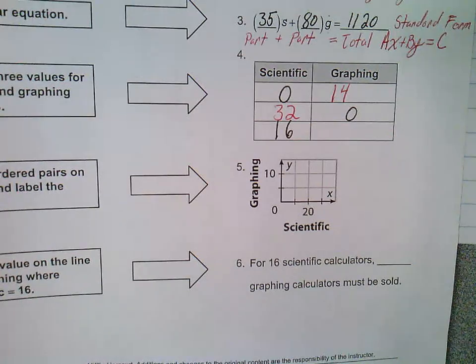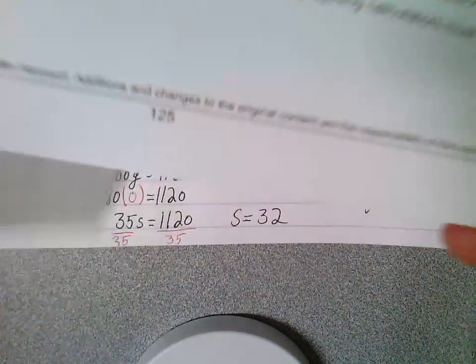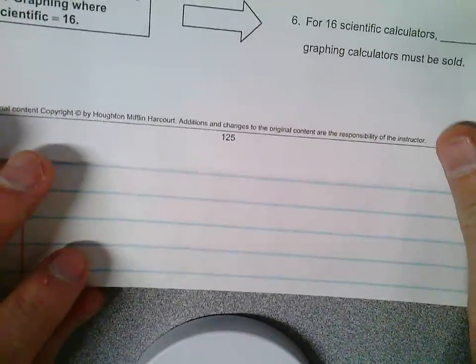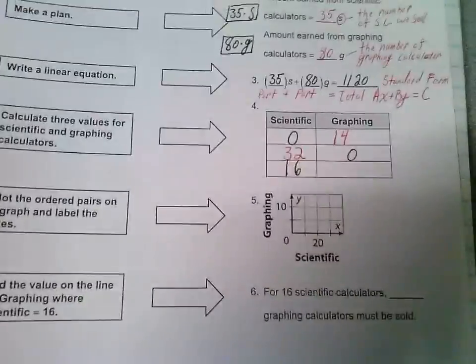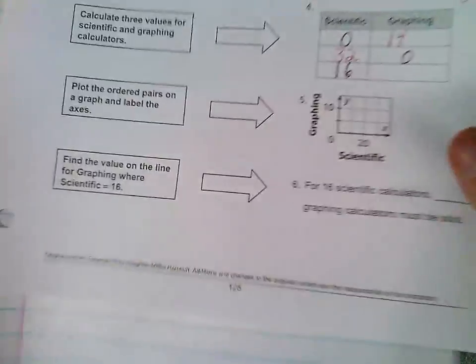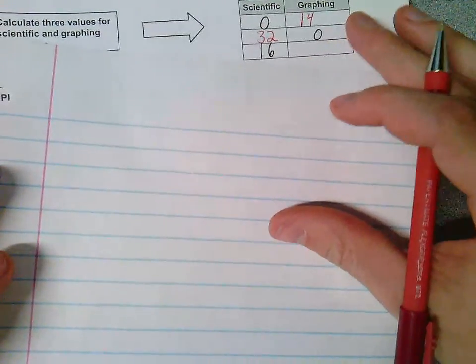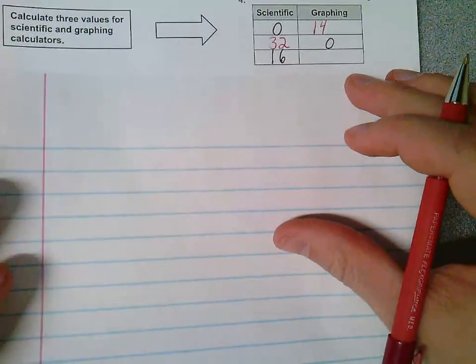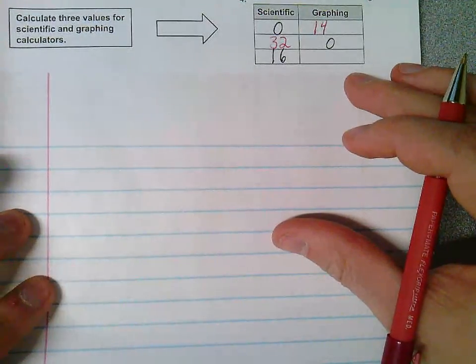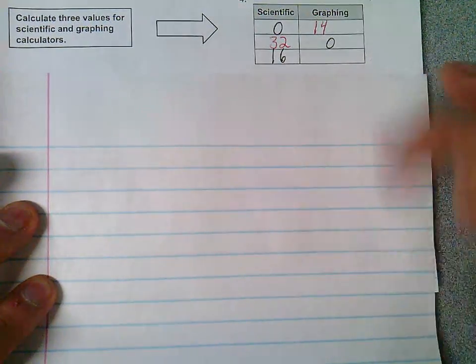Well, we've got one more point to find, and then we can start graphing these. And that is, what happens if I sell 16 scientific? Where would I have to plug in this 16? What can I do with this 16? Is that going to be my S or my G? 16, is that my S or G?